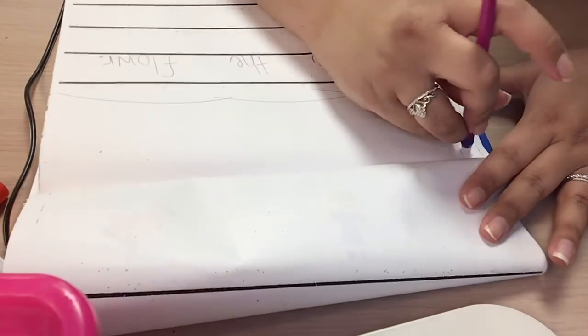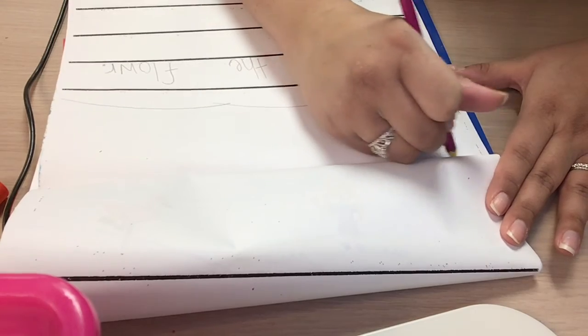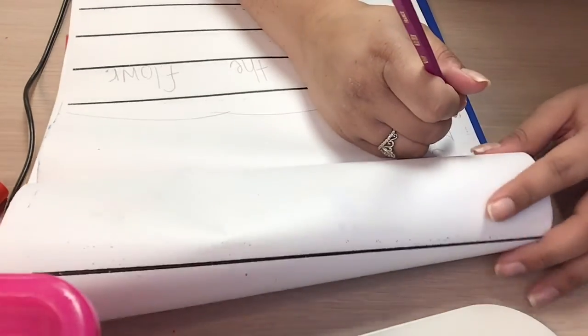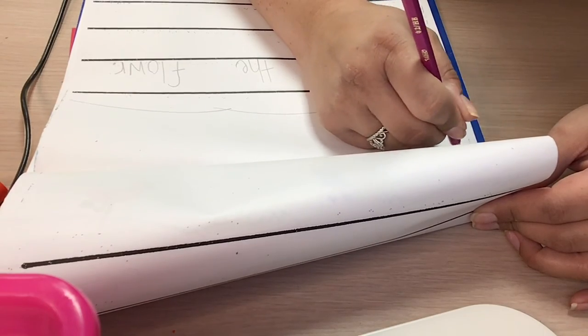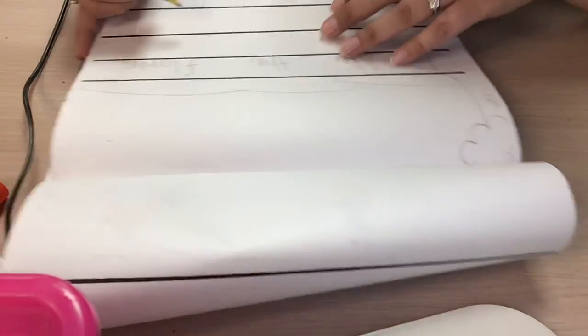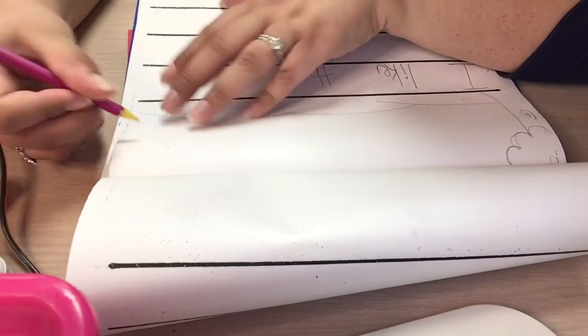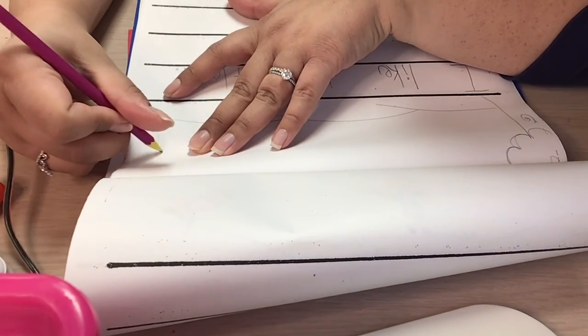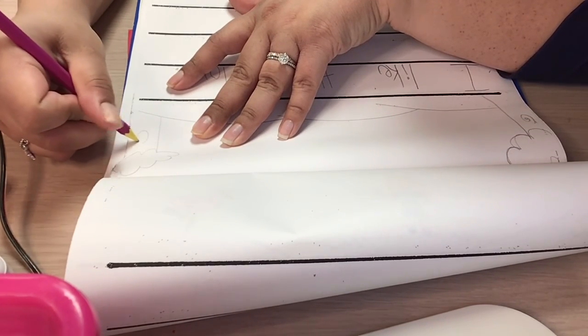Whoops, that tree might be. Sometimes I just overestimate this space. Ah, that's not a pretty tree. There's a little more shape to it. There we go.